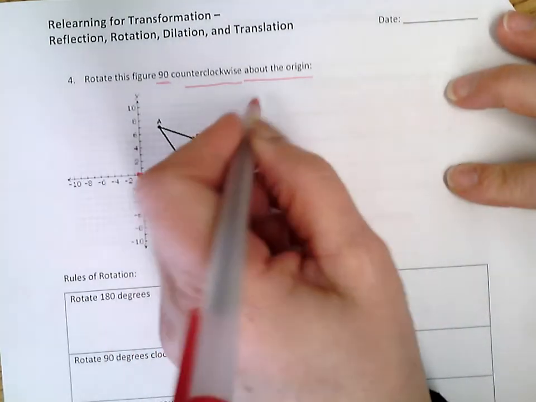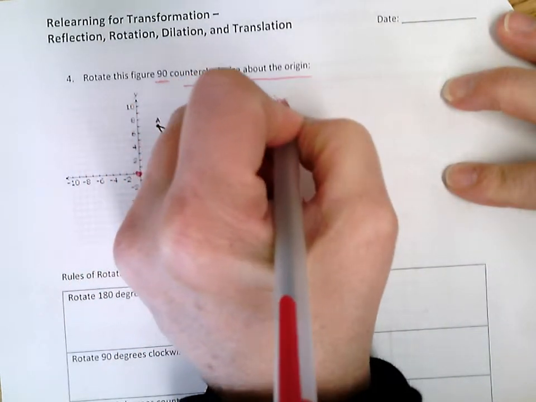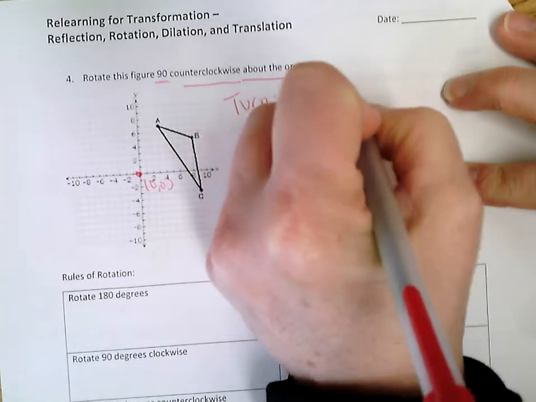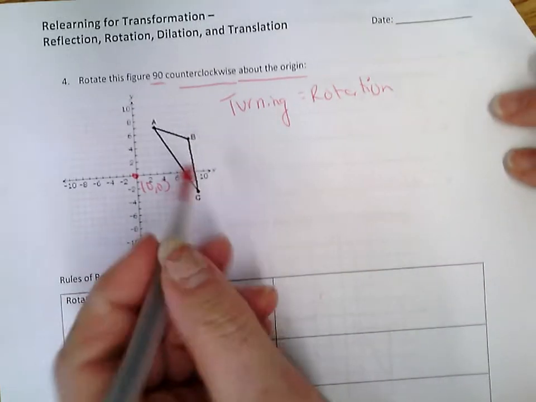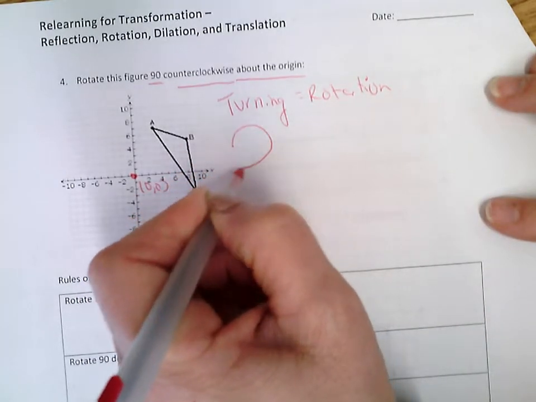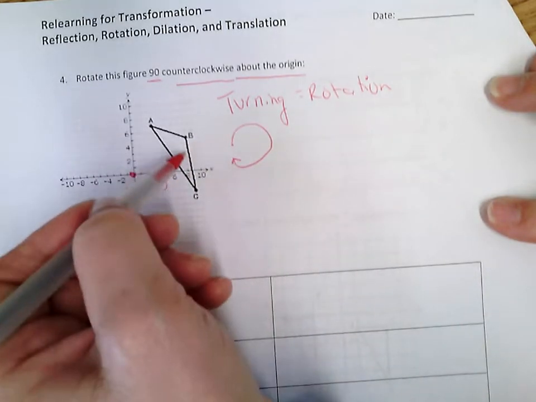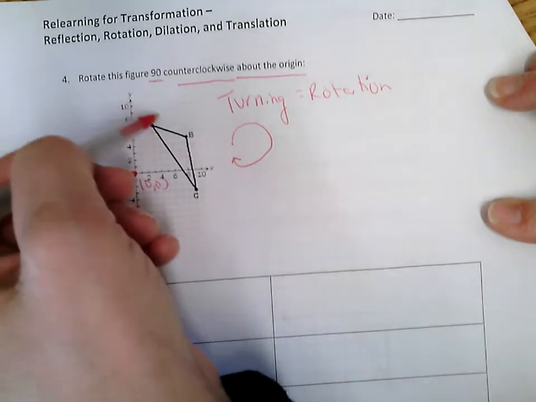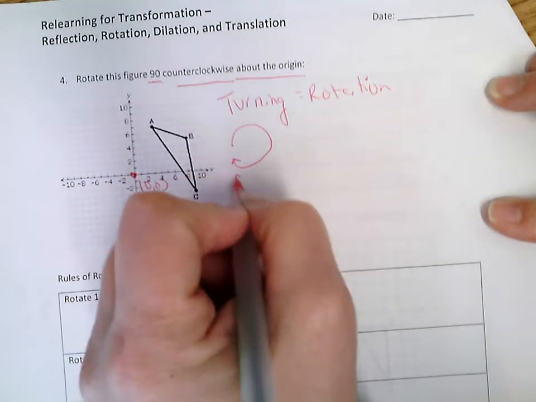So when we talk about rotation, we talk about turning. Turning equals rotation. So how do we turn? Well, we have clockwise. Clockwise means that we're going around this way on our clock. We start here and we're turning around. So in our problem, we would start here and we would move our figure around. This is clockwise.